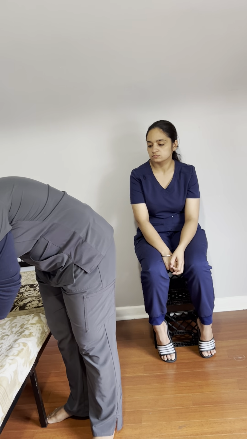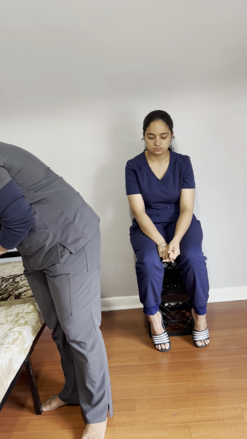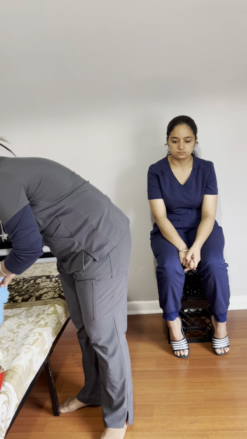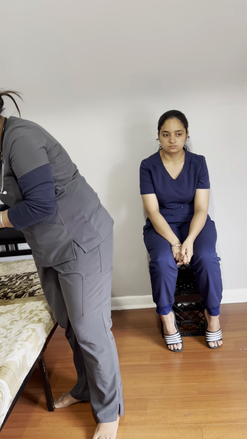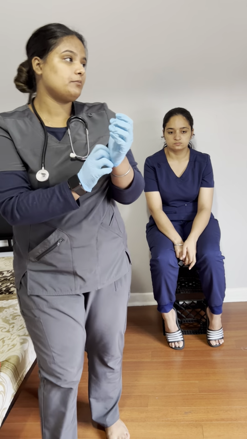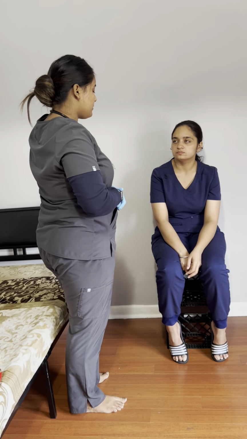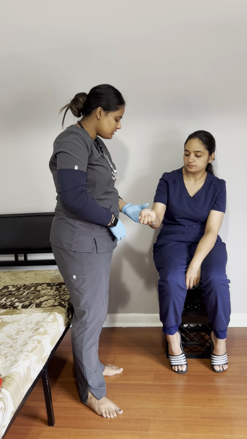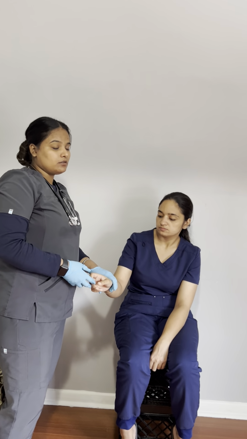Before starting the assessment, I quickly sanitize my hands and put the gloves on. And maintain the privacy and put the curtains on. What is your name? My name is Harpinder Kaur. Okay, can I see your ID card, please? Yes, sure. Okay, can I know your date of birth, please? It's 22 March 1996. Okay, the information that the patient gives me matches my documents.